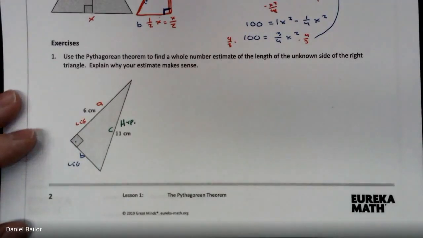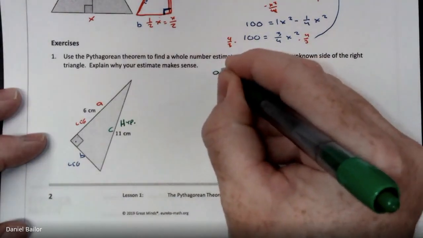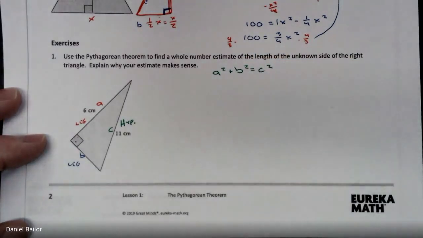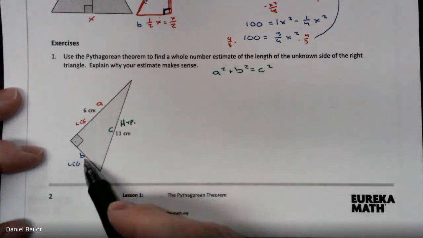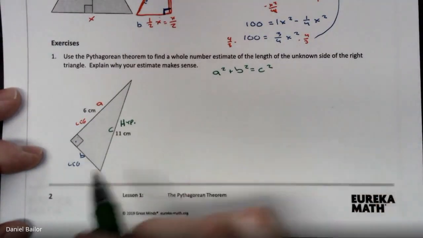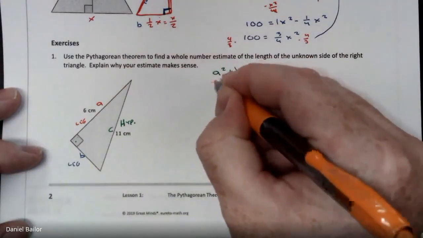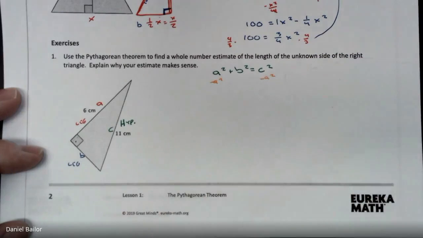And you should have used the Pythagorean theorem, which is A squared plus B squared equals C squared. And you should have looked at this and said, okay, what's missing? Well, B is missing for me. So I want to get B by itself. I'm going to take away the A squared from both sides, subtraction property of equality.